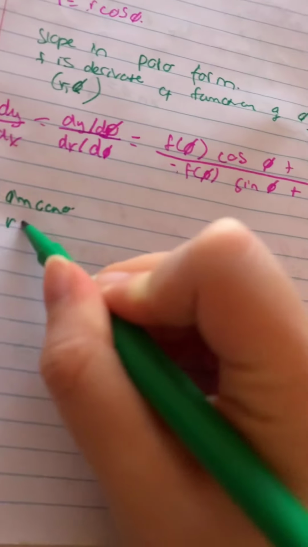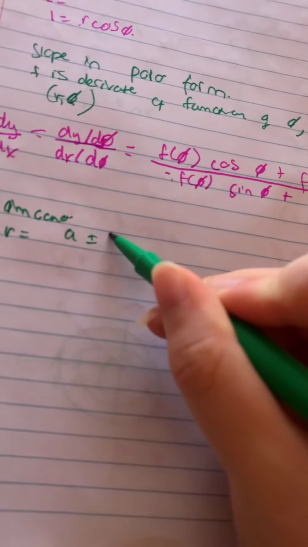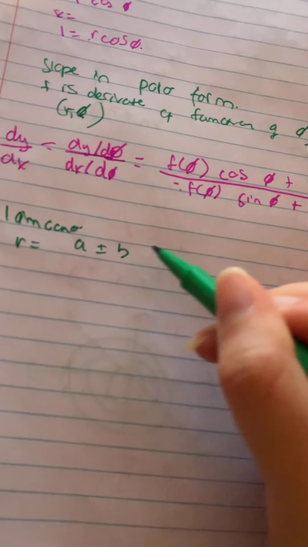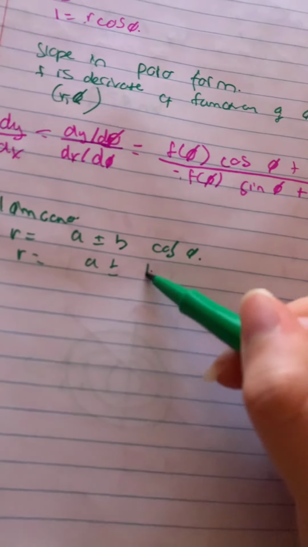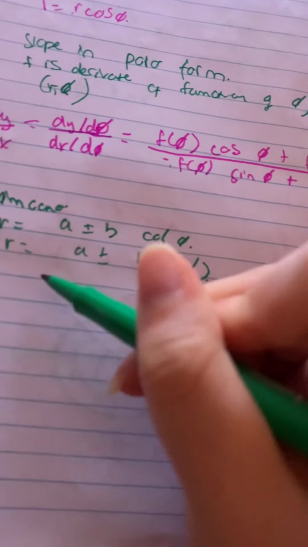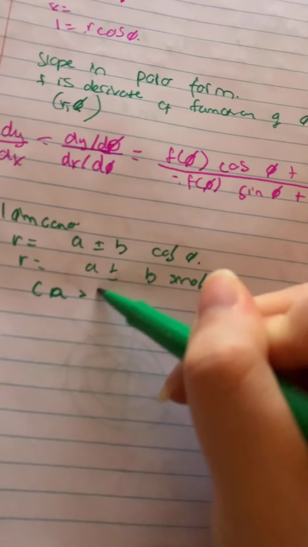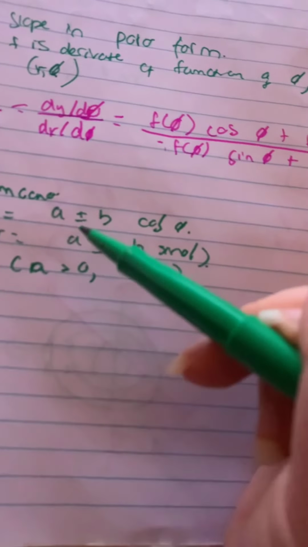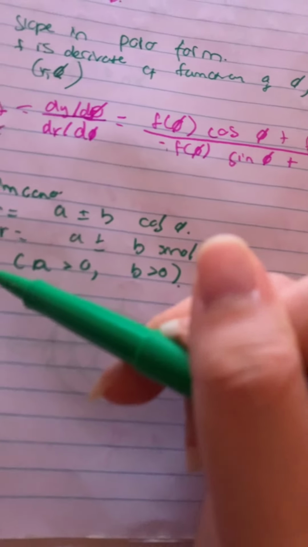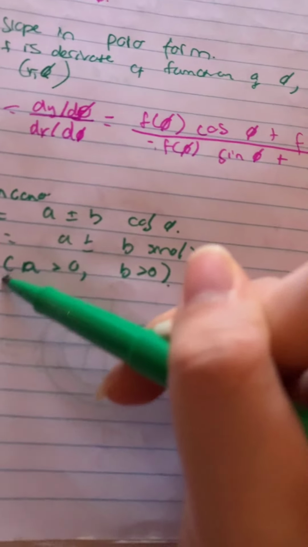So let's talk about the graph shapes of polar. Let's start with the limaçon. We have r equals a plus or minus b cosine theta, or r equals a plus or minus b sine theta, where a is bigger than 0 and b is bigger than 0. So what does this look like? What if a over b is less than 1?